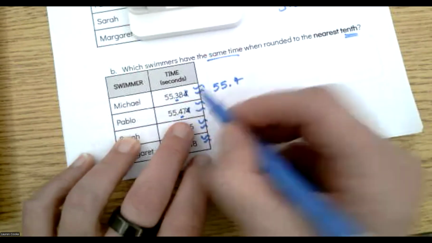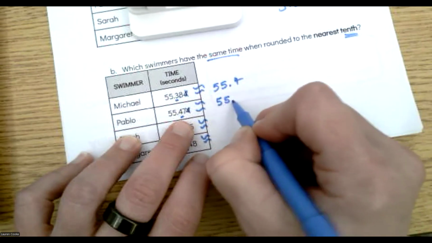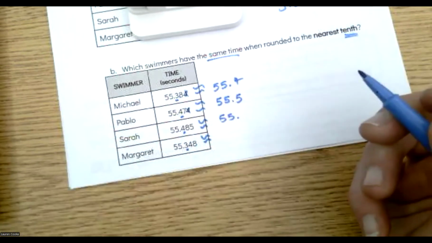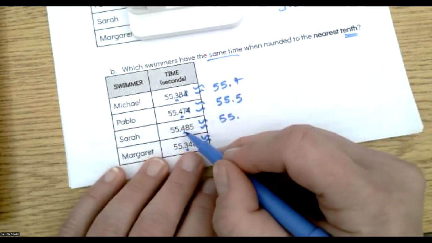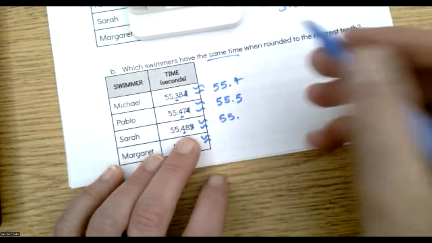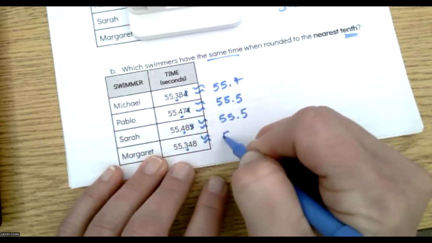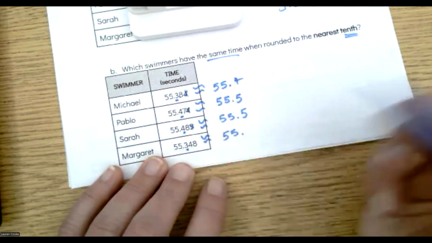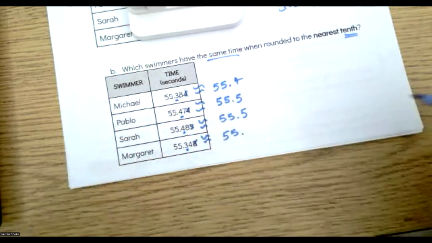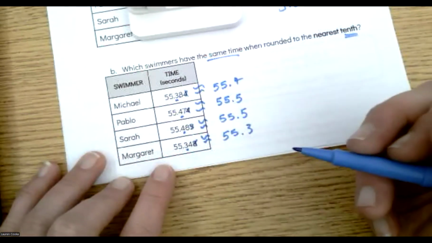7 hundredths. I don't need the thousandths. Seven is past, so it's going to bump me up to the next tenth. That's going to be 5 tenths. 55 stays the same. This must have been a really close race. I have 4 tenths, and then I have 8 hundredths, which bumps me up to the next tenth. And then I have 55 is the same. 3 tenths. I have 4 hundredths, and that keeps me at the same tenths because it's not big enough to bump.